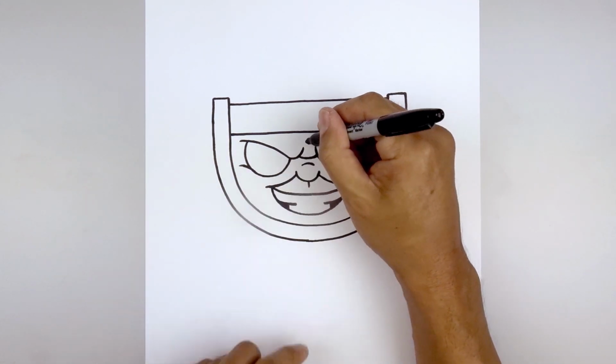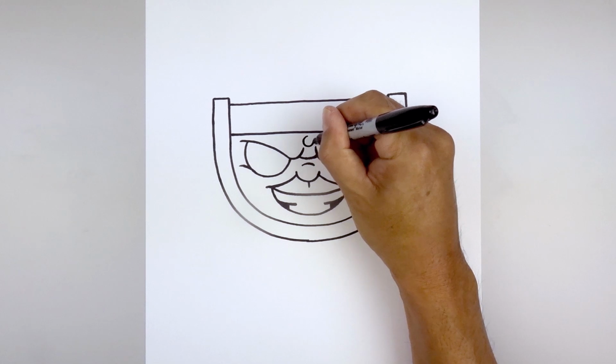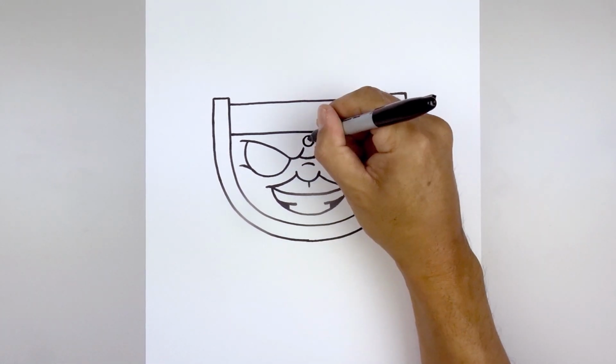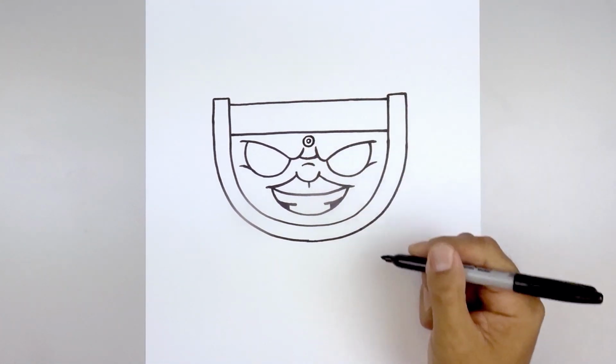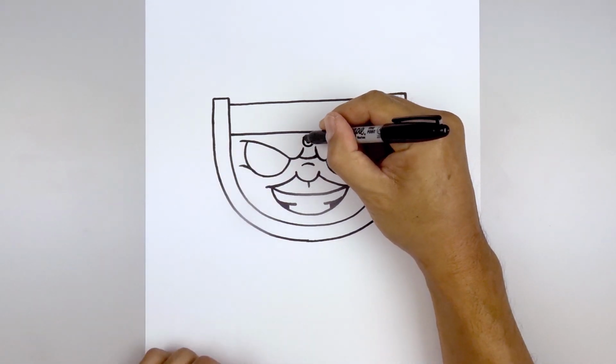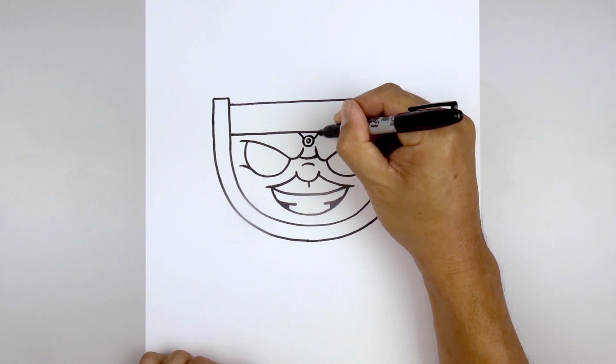Let's move to the center of the forehead, draw a small circle just underneath the headband. Add an even smaller circle in the center. And then from the top, we're going to angle up and out underneath the headband.